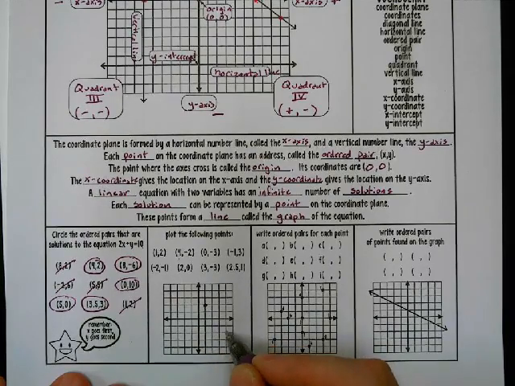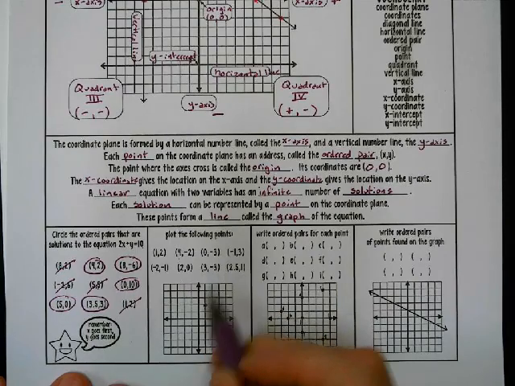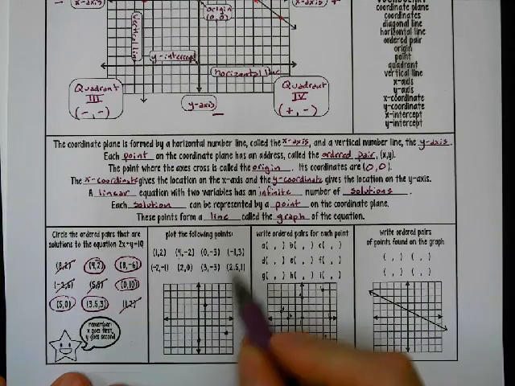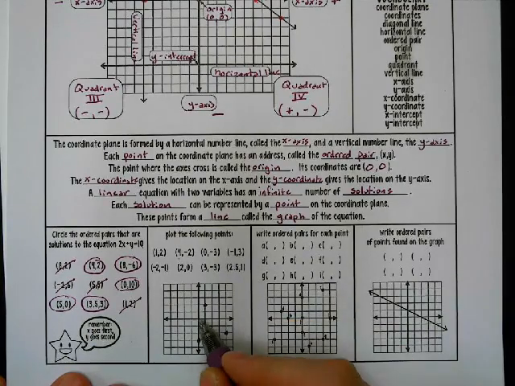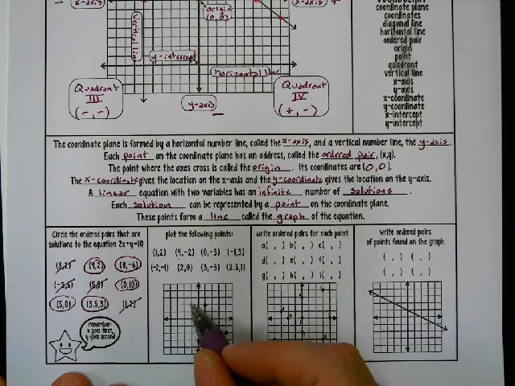Next one, 0, negative 3. So this means I start at the origin, but I don't go left or right. I just stay right there and then go down 3. 1, 2, 3. There's that point. Next one, negative 1, 3. I go back 1 and then positive 3, so that's up 3. 1, 2, 3. Okay, so this says left 1, up 3.